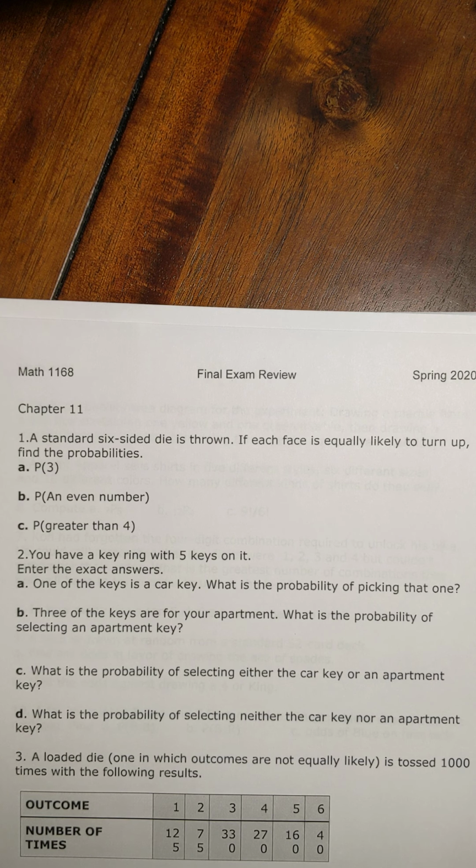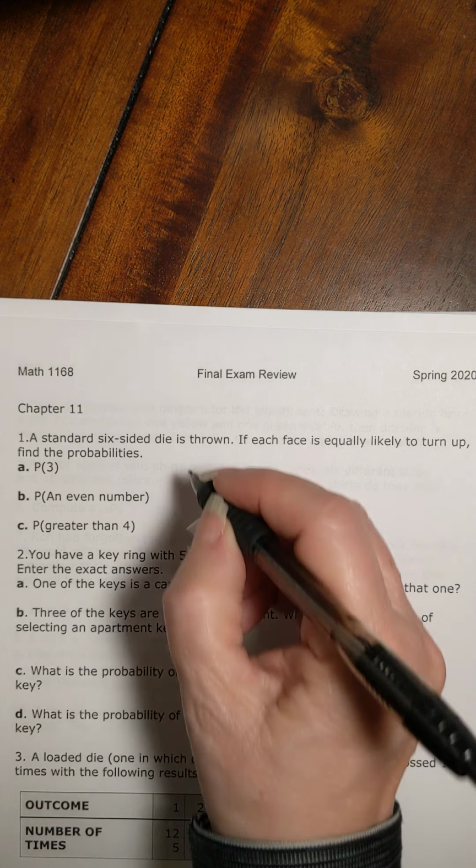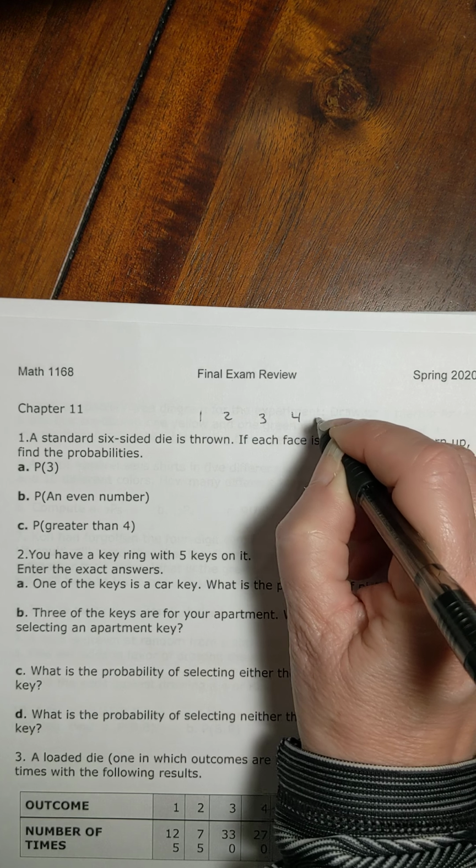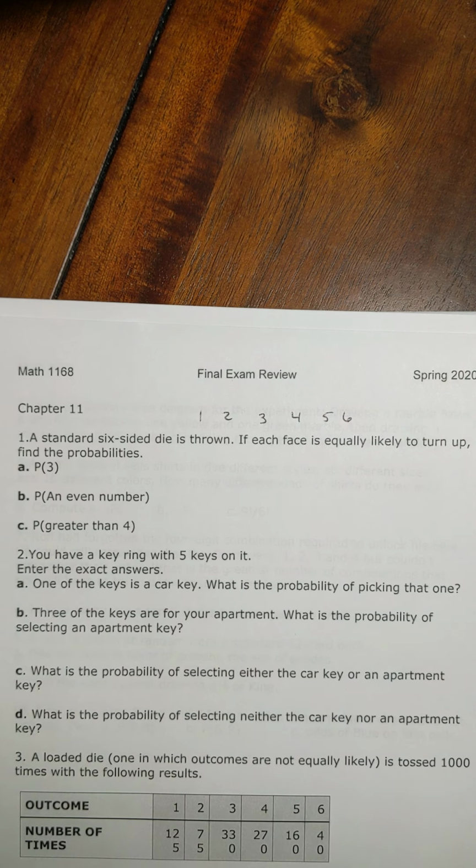Okay, and finally we reach the final exam review, chapter 11. This one says, problem number 1, a standard six-sided die is thrown. If each face is equally likely to turn up, find the probabilities. And so remember, our sample space here is 1, 2, 3, 4, 5, 6. And on all of these, it's much easier if you draw out the sample space.